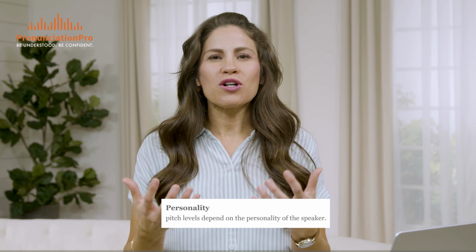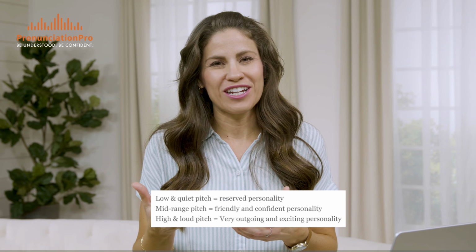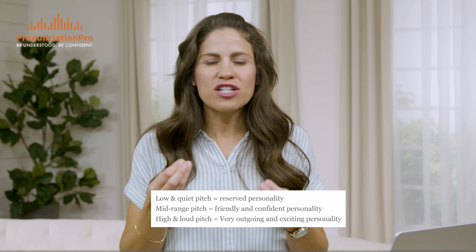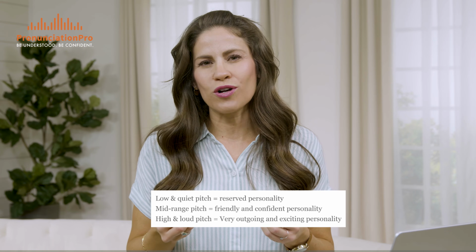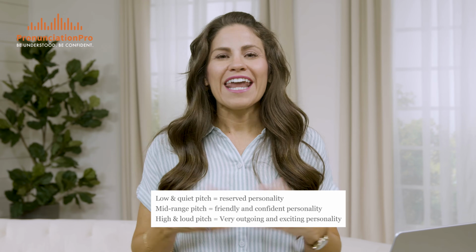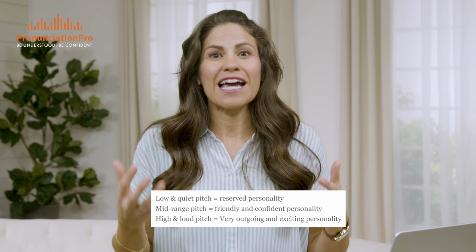So there's a lot more to know about intonation and how to use emotion as part of your intonation pattern. But let's talk about your personality. Your personality really comes out in your pitch levels. A quiet or reserved personality is probably going to have a low and quiet pitch. If you tend to have a quieter voice or lower pitch, that matches a personality of being shy or reserved. A mid-range pitch tends to be more friendly and confident, and a high and loud pitch gives the impression that you are very outgoing and have a very exciting personality.